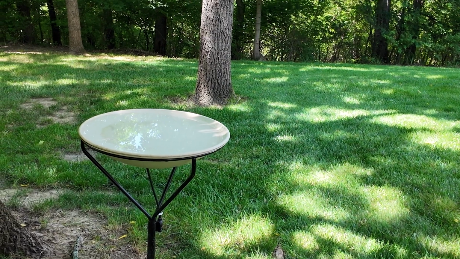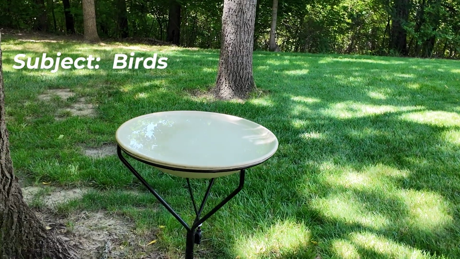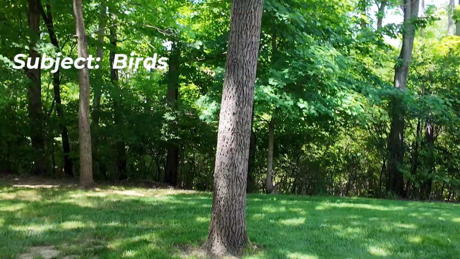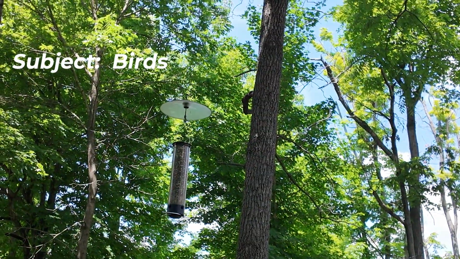All right, let's go out in the field. I'm going to go in my backyard, get my camera. Let's go. So here's how I attract birds to my backyard. I have a nice bird bath. Try to keep it as clean as possible. It's got fresh water in it. Got a full bird feeder up here.